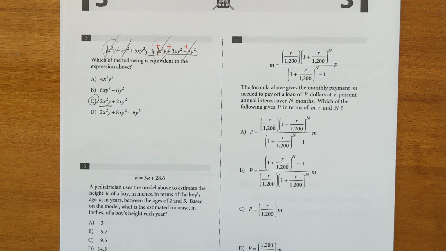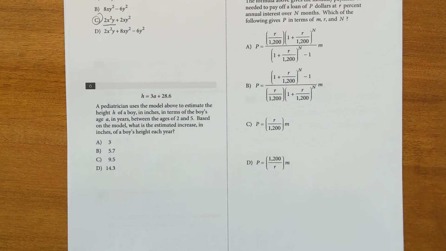It goes better. Or number 6, h is equal to 3a plus 28.6. A pediatrician uses the above model to estimate the height of a boy in inches in terms of the boy's age A in years between the ages of 2 and 5. Based on the model, what is the estimated increase in inches of a boy's height each year? The answer to number 6 was A.